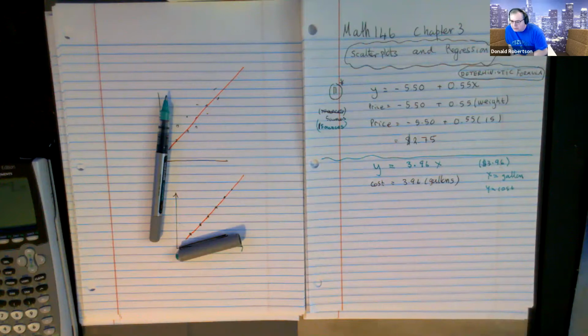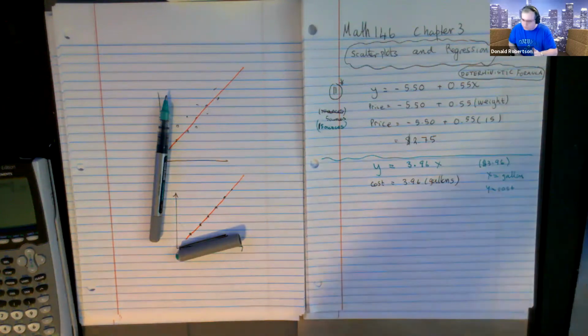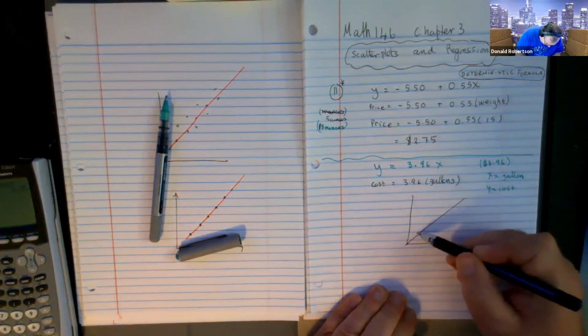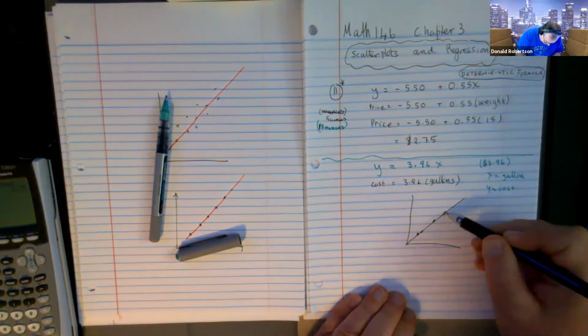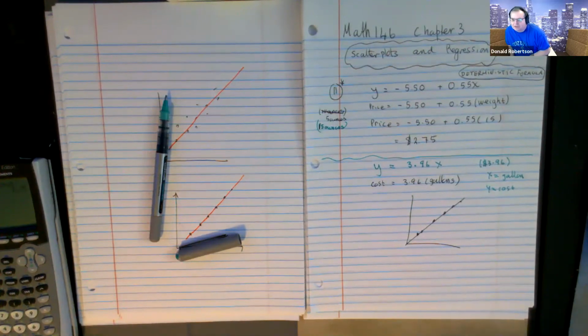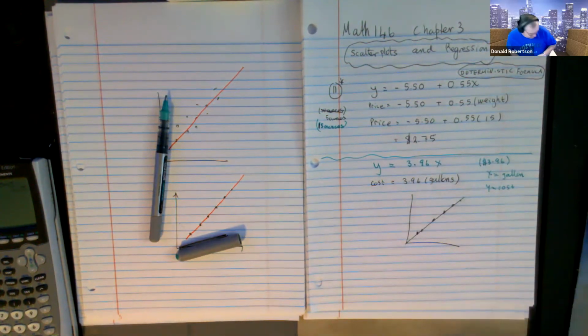If you went and collected 20 cars and put on the x-axis how many gallons they got and put on the y-axis how much they paid, wouldn't it be a perfect straight line? Right? So deterministic is just a special example of a scatter plot where the data is on a single straight line, and therefore the equation you get is the exact value that you would pay for salad or for gasoline or for whatever the story is.